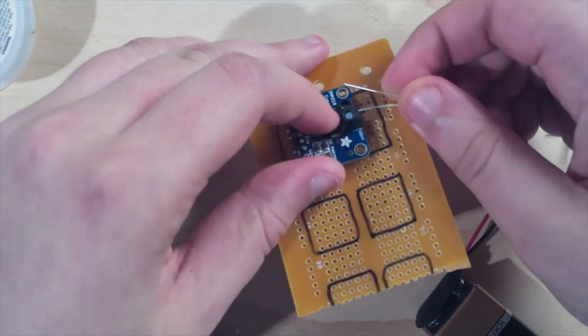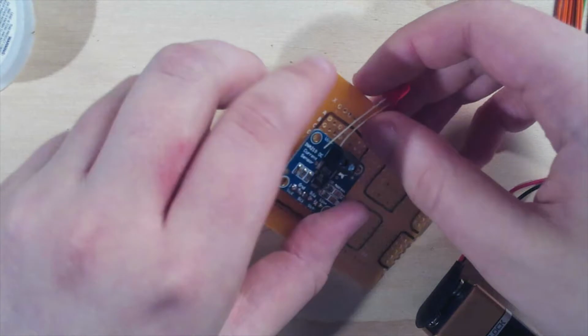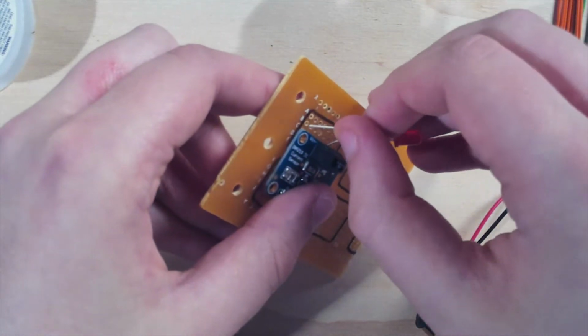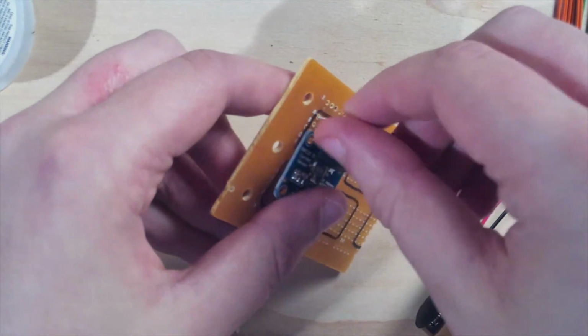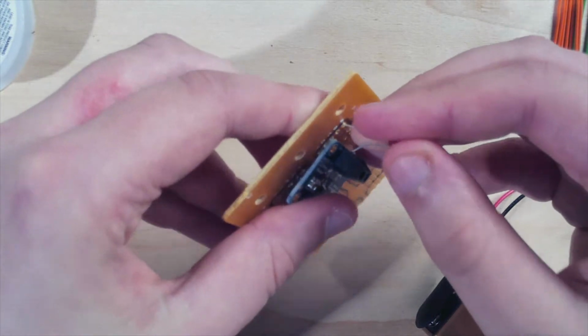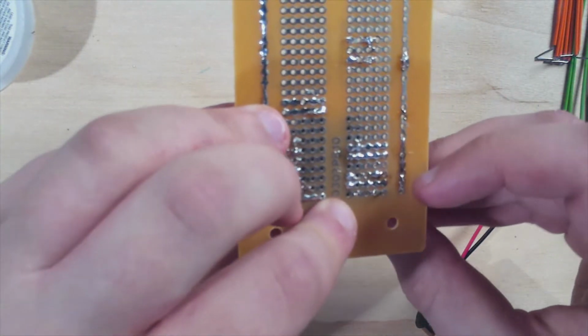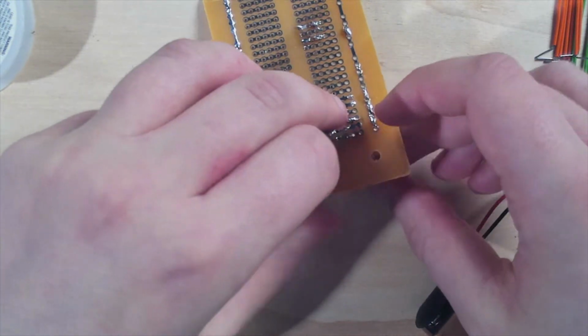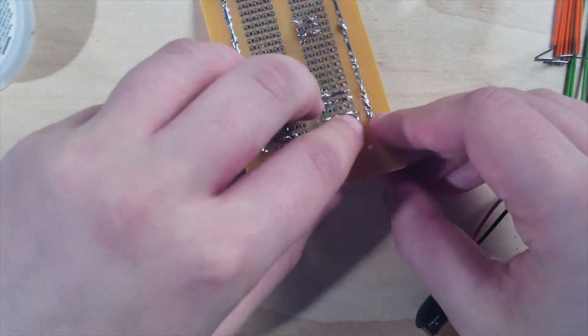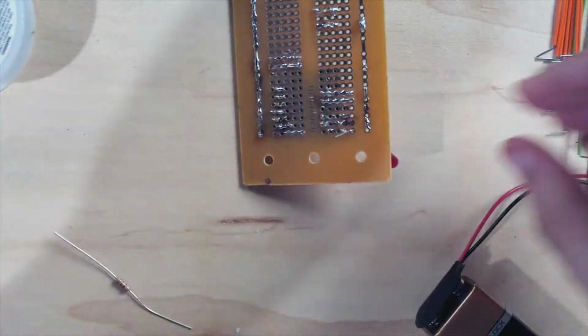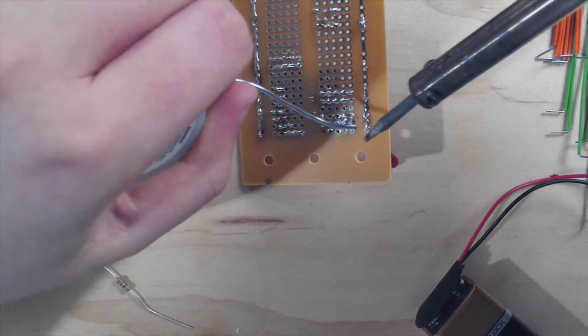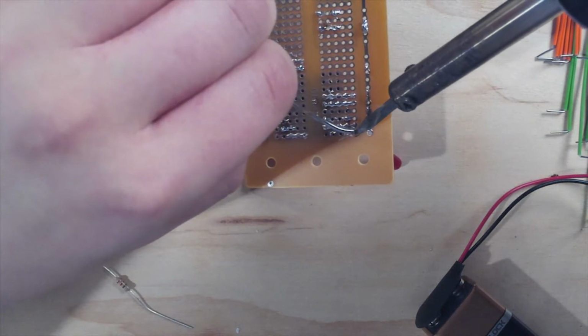Now that we have screwed it and it's attached pretty well, we can take the other side and solder it into the closest hole. Make sure nothing else is attached to it though. So now, we can bend it a little bit. Now we're going to solder it in place. Good.